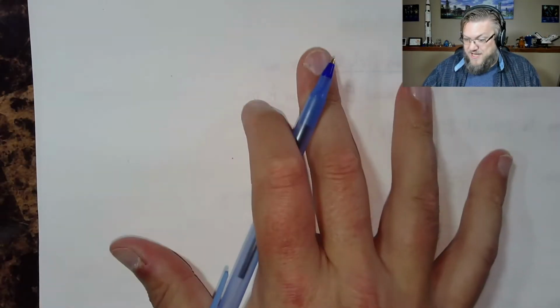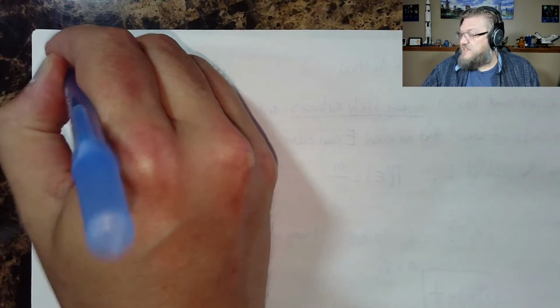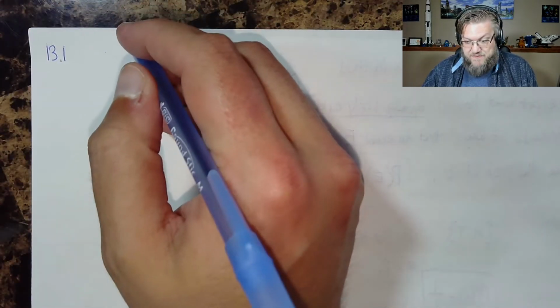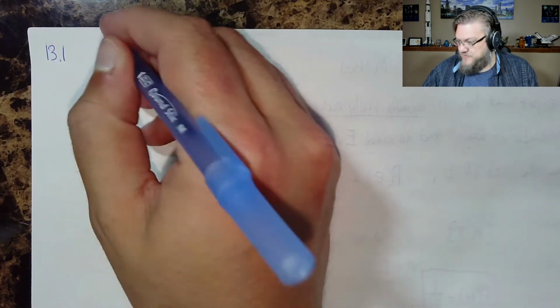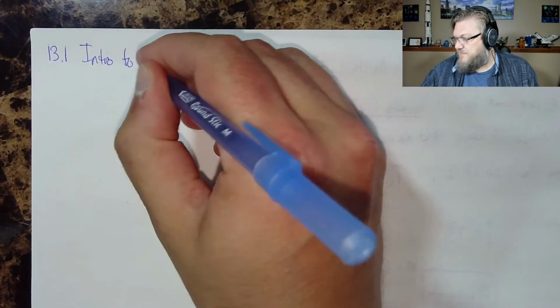Chapter 13 really starts the idea of multivariable calculus. So 13.1 is all about the introduction to functions of several variables, right? We are used to functions of a single variable, f of x, but now we're going to start talking about what it means for a function to have multiple variables.